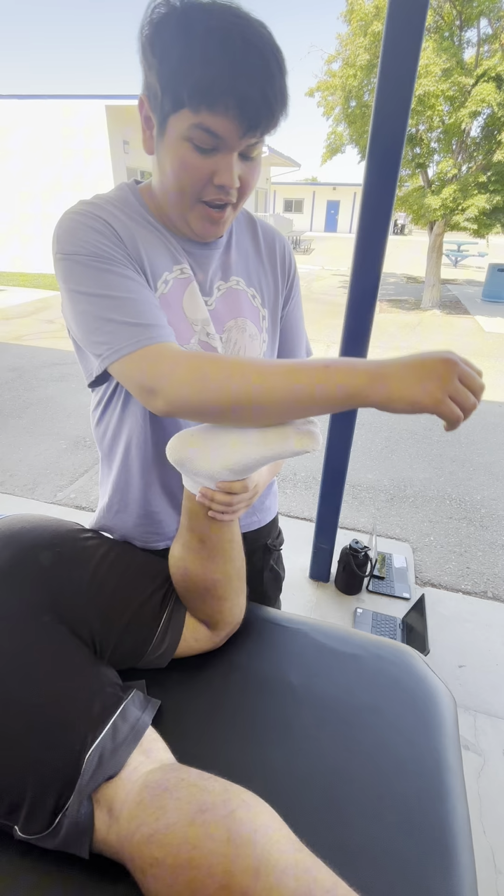Today we're going to be doing the internal and external rotation strength test for the hip. I'm going to have my patient lift up his leg. I'm going to put his leg in an external or internal rotation, and then I'm going to push his leg into the external rotation. He's going to resist my force.